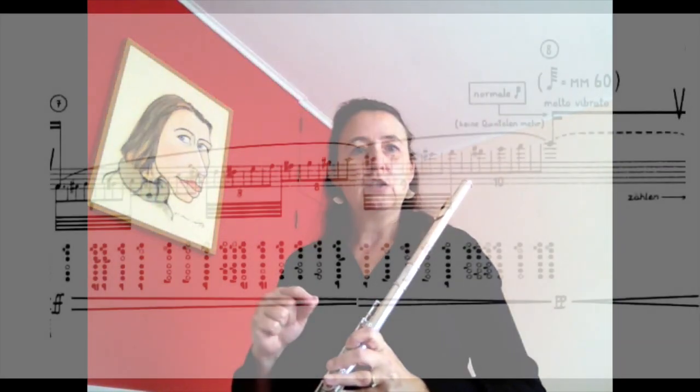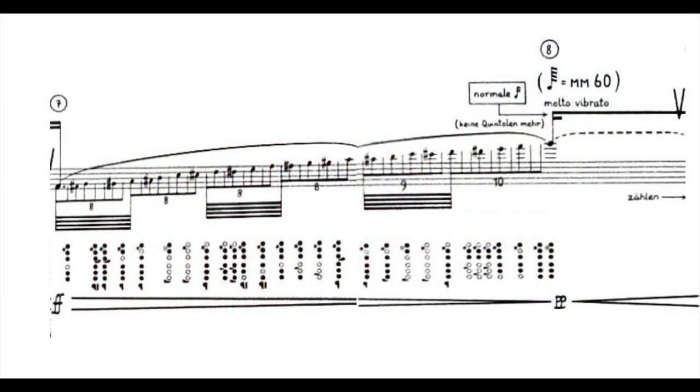And pay attention to the dynamic, because we start in a fortissimo, very loud, and gradually, when going up, a diminuendo up to this high G. One more time.